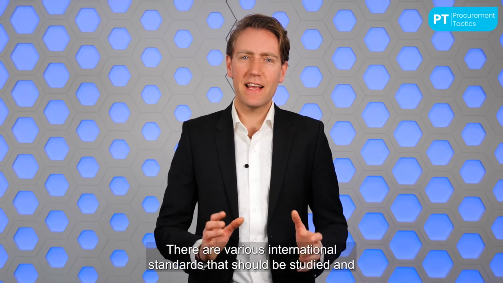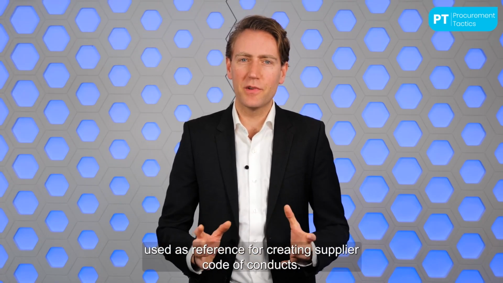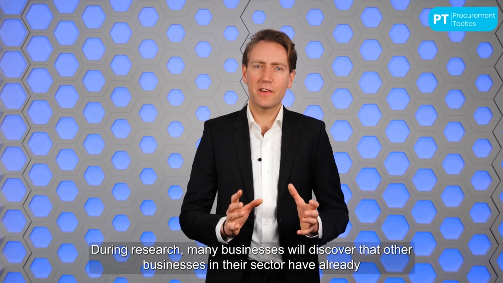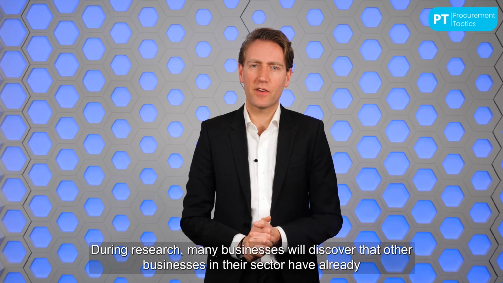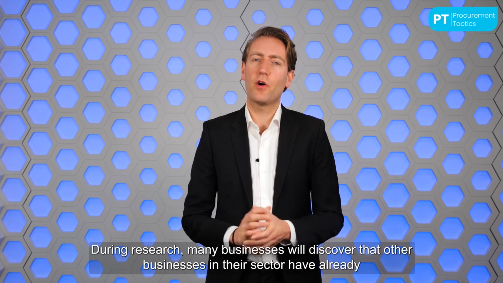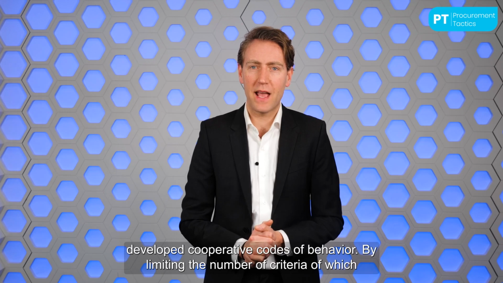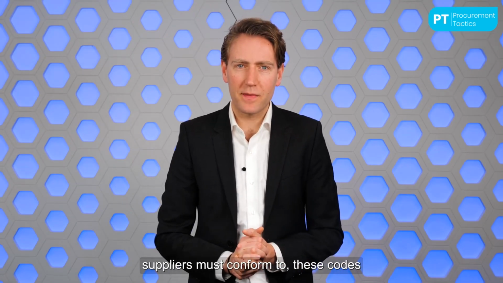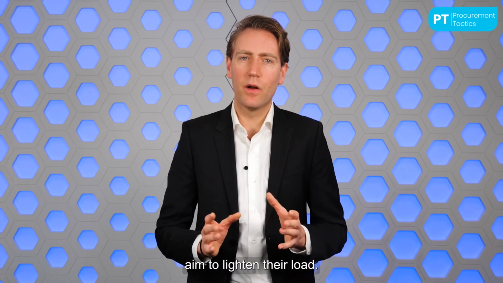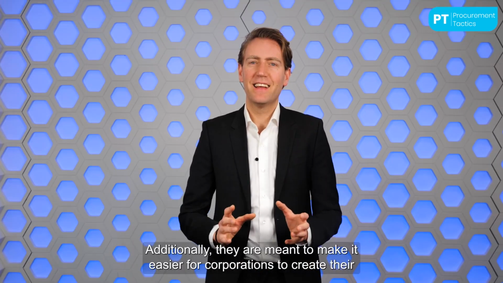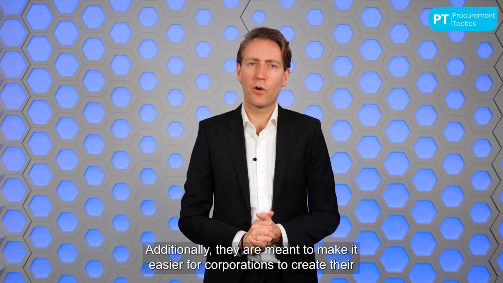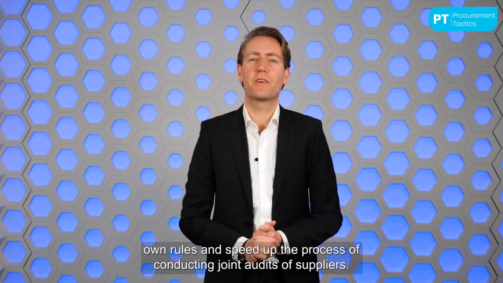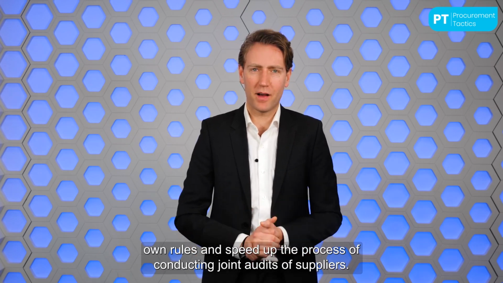There are various international standards that should be studied and used as reference for creating a Supplier Code of Conduct. During research, many businesses will discover that other businesses in their sector have already developed cooperative codes of behavior. By limiting the number of criteria to which suppliers must conform, these codes aim to lighten their load. Additionally, they are meant to make it easier for corporations to create their own rules and speed up the process of conducting joint audits of suppliers.